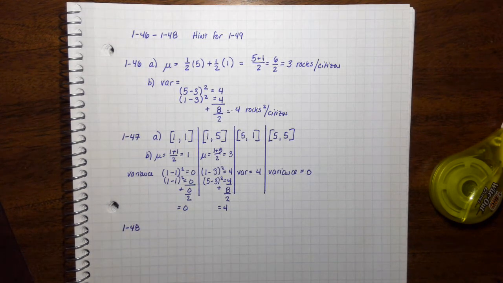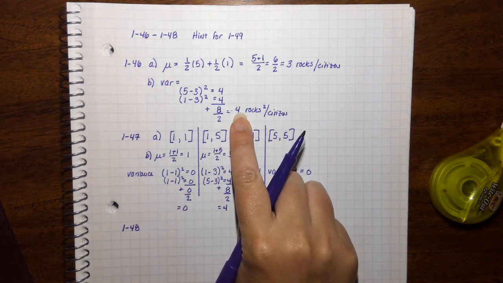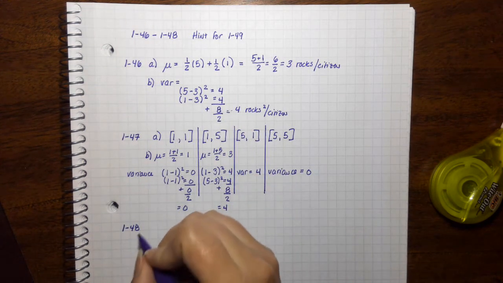If NASA were able to send many of these probes, what would be the average value for the variance in pet rock ownership? Compare the population variance you found in part B of problem 46 with the mean of the variances found in the samples. So what that means is find the average of these.